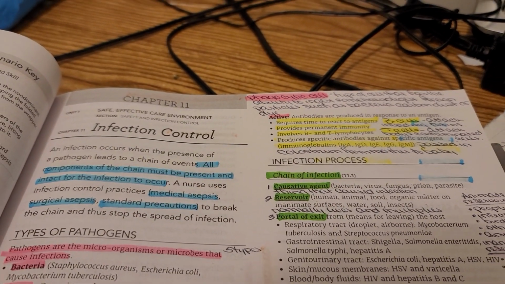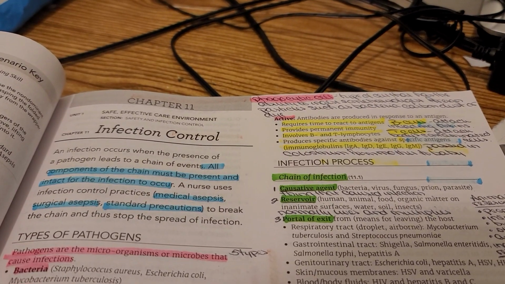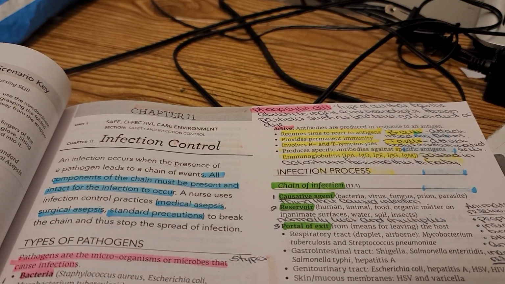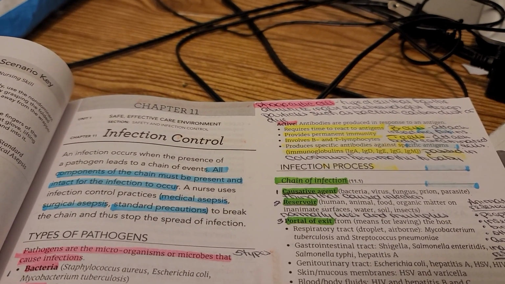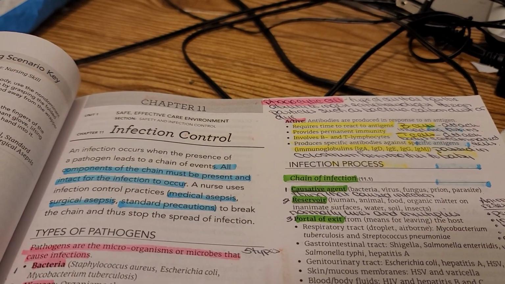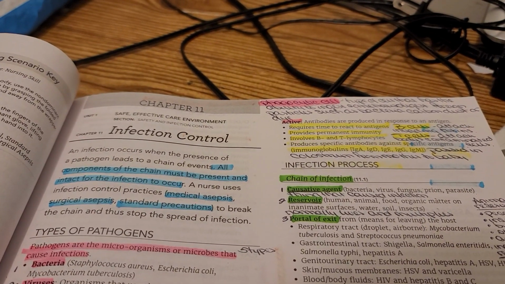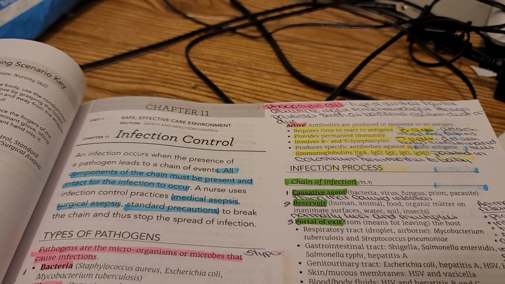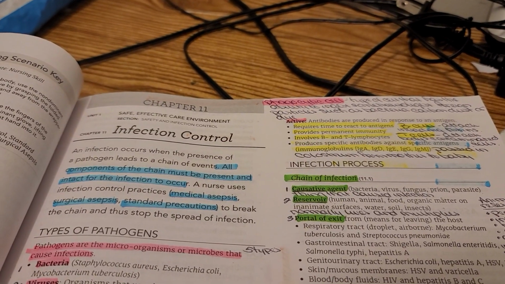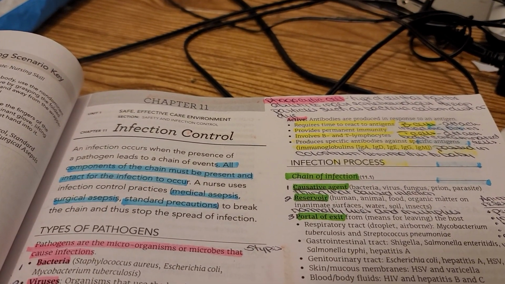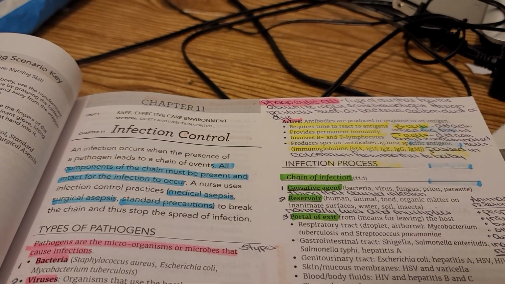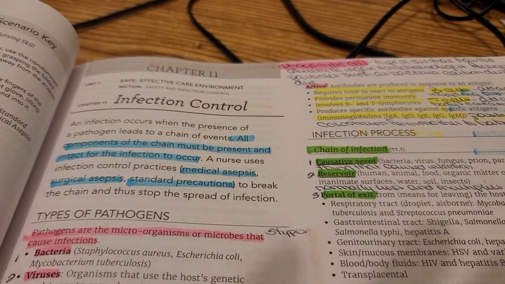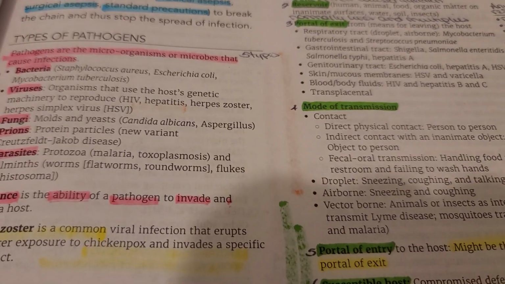Gastrointestinal tract, genitourinary tract, E. coli, hepatitis A, HSV, HIV, then skin, mucous membranes, HSV and varicella, blood, body fluids, HIV and hepatitis B and C, transplacental. Jesus, my brain was about to say something totally different.